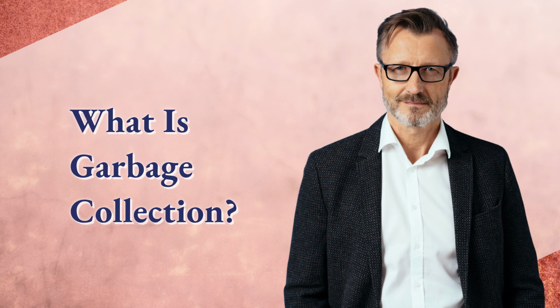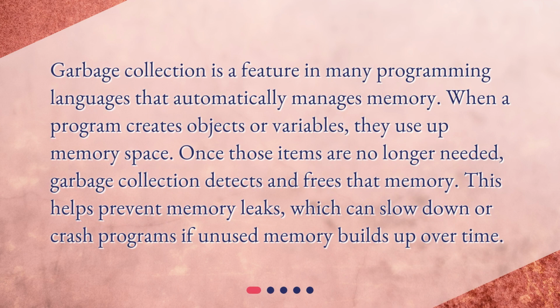What is garbage collection? Garbage collection is a feature in many programming languages that automatically manages memory. When a program creates objects or variables, they use up memory space. Once those items are no longer needed, garbage collection detects and frees that memory. This helps prevent memory leaks, which can slow down or crash programs if unused memory builds up over time.